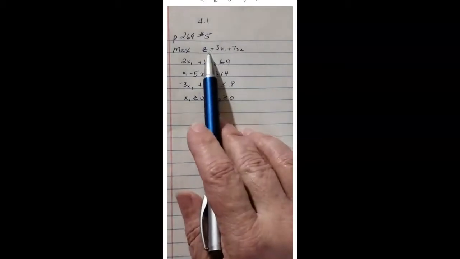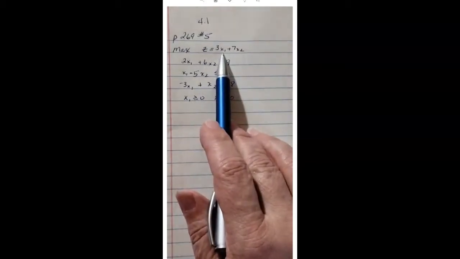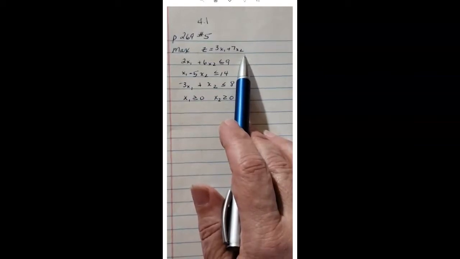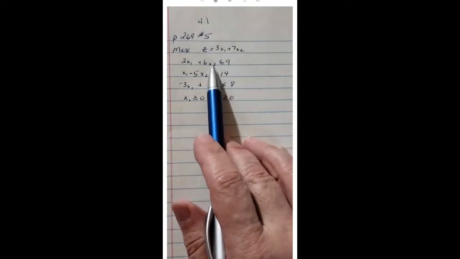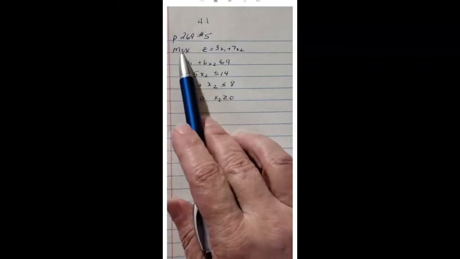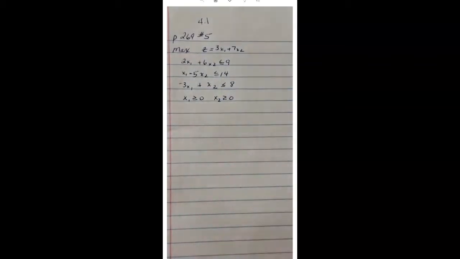So you notice that I have been avoiding writing all these little x sub 1s and x sub 2s, even though the textbook writes them. I'm still going to avoid doing that as much as I can, but I am going to need to do some of that no matter what I do. So this is problem number 5, page 269. I'm just going to do it straight out of the textbook.